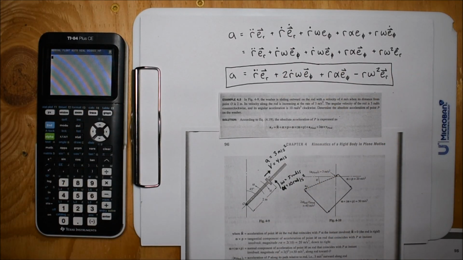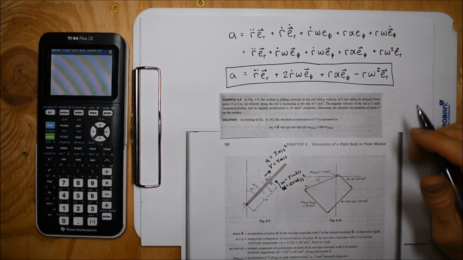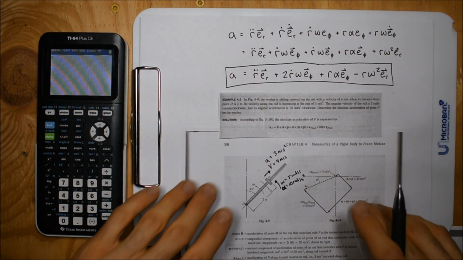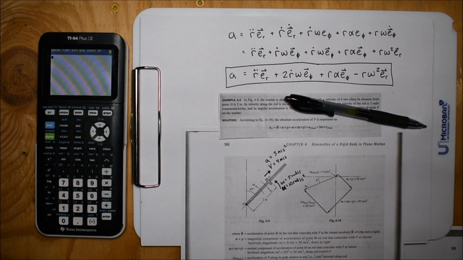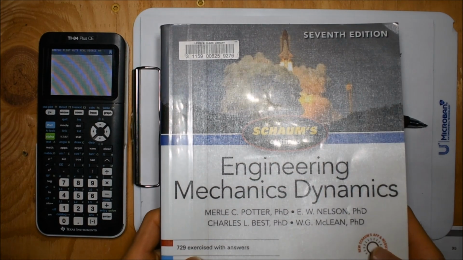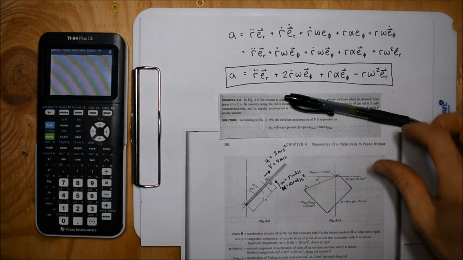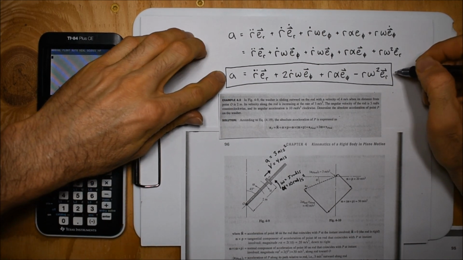Oh, hell yeah. So what we have here is finally the holy grail of particle motion in circles: polar coordinates. Engineering dynamics is crazy, you know? But this is the equation in there.